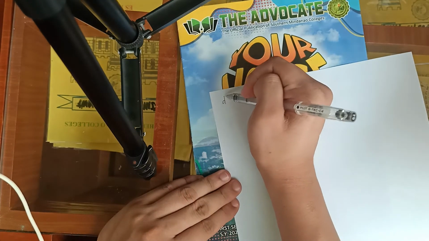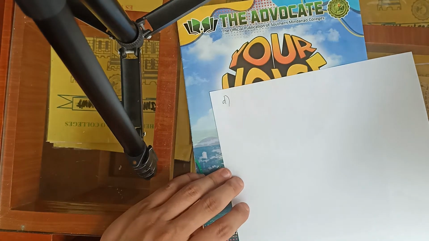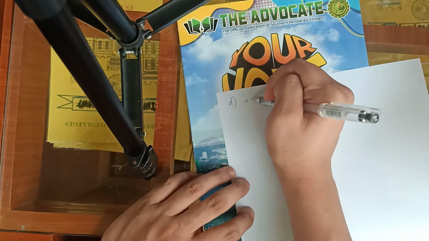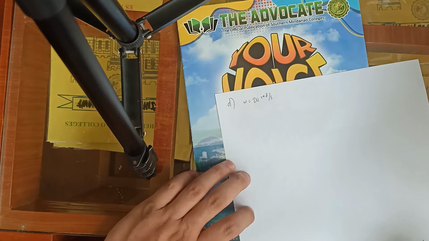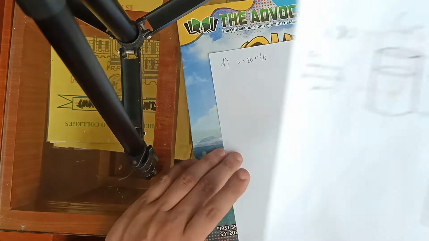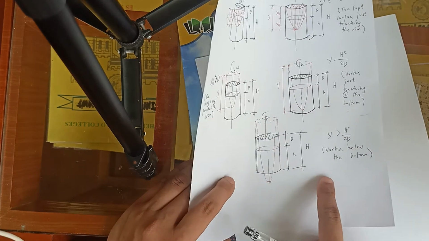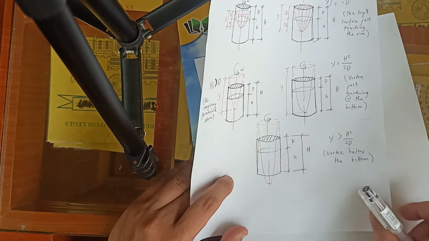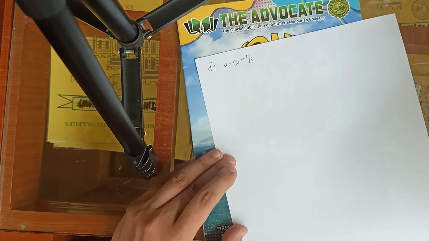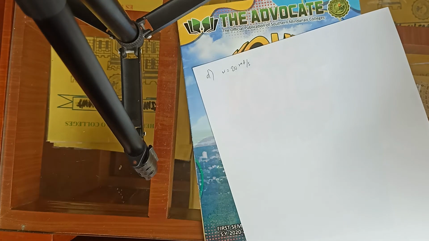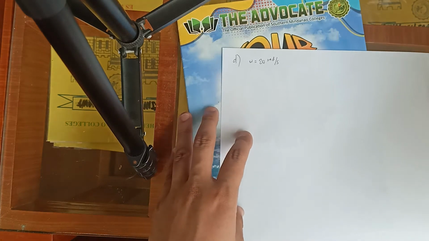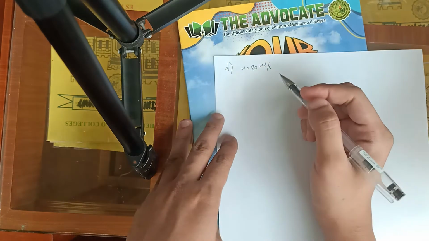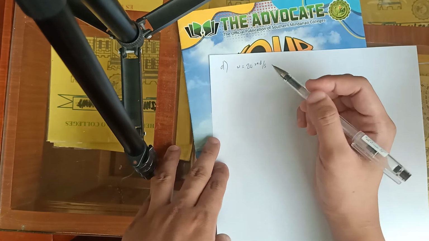So, D. The D is given, no, ang omega, which is 20 rad per second. So, how much area at the bottom is uncovered? So, talking of bottom, so therefore, the fifth condition involved. So, we know na ang atong kwan. So, illustrate na nga ito ni.